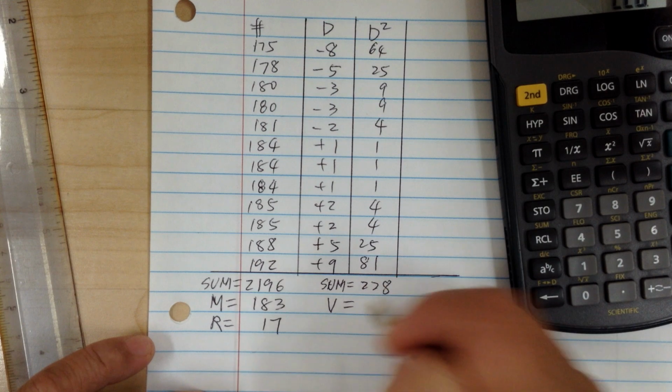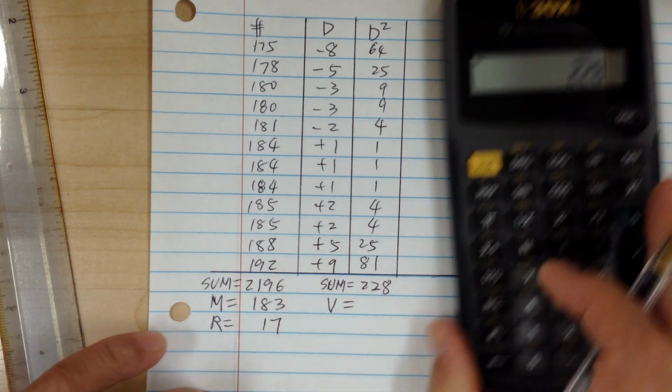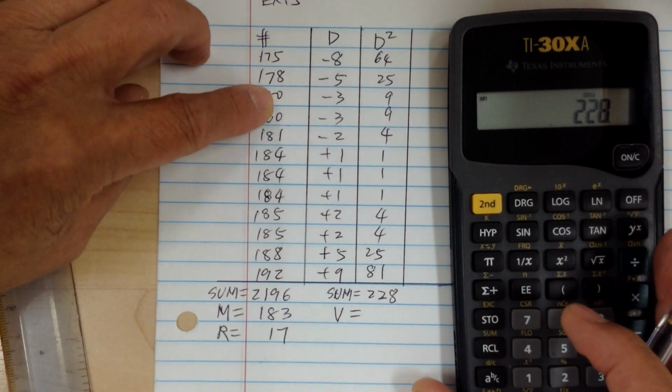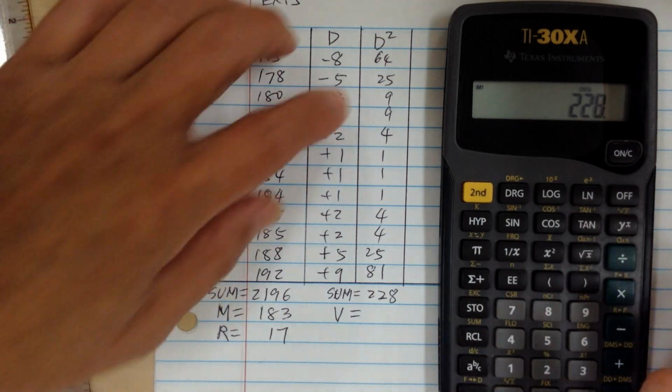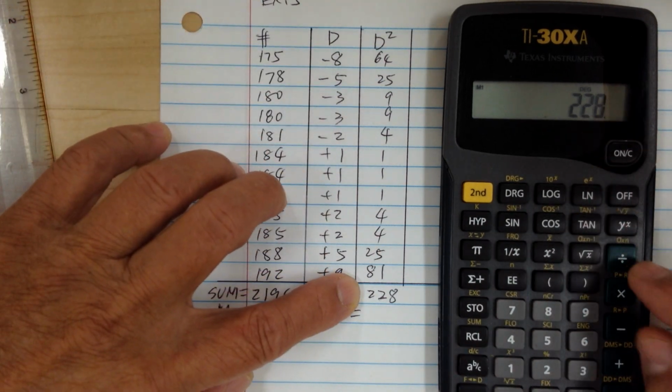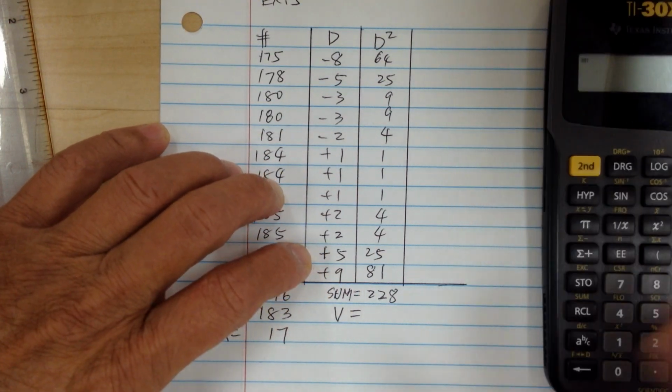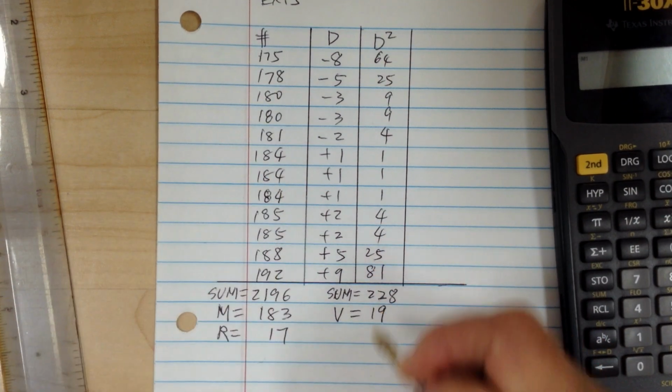The variance is 228 divided by 12, because there are 12 numbers. So 228 divided by 12 equals 19. So the variance is equal to 19.